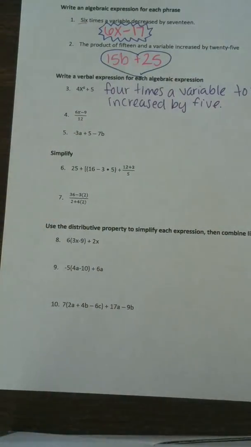All right. So who got the 4 times the variable part right? Who put to the 6th power? And who put increased by 5? So you got the whole thing right? Good job, guys. If you didn't, that's okay. Plus 5 works. There's multiple ways to write add. I said numbers though. That's fine. You could say number. All right, are we ready for 4?